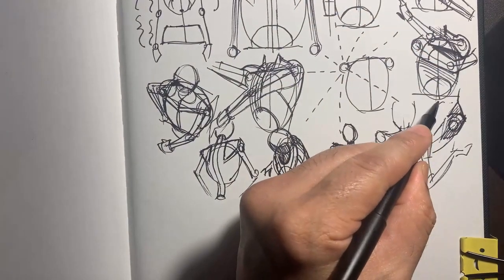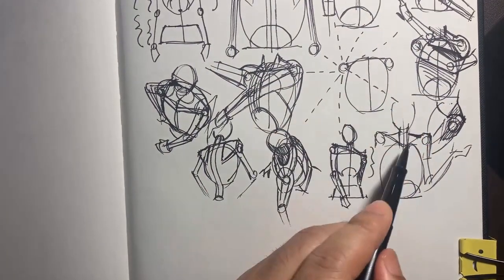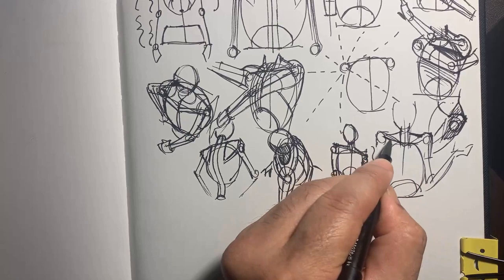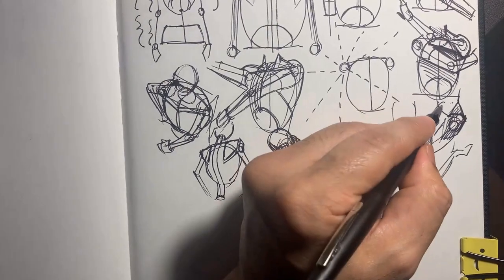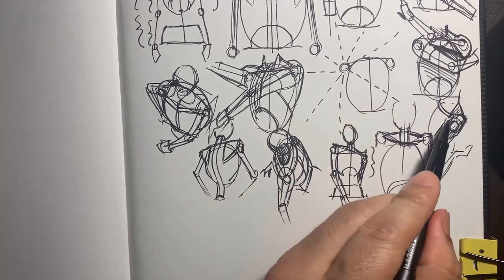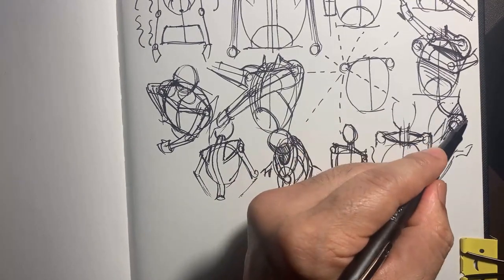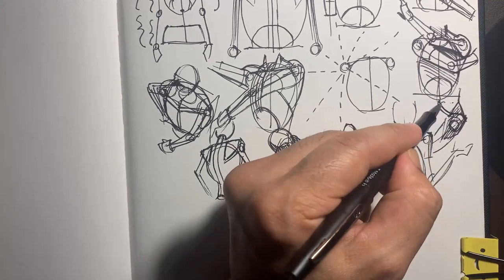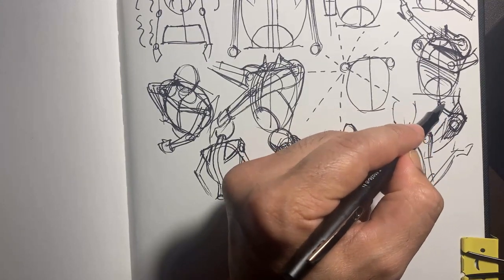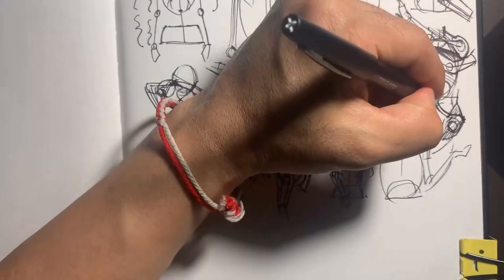And then it's good to think of the collar as a circle, an ellipse, for whenever you're doing it in perspective. It needs to come out.